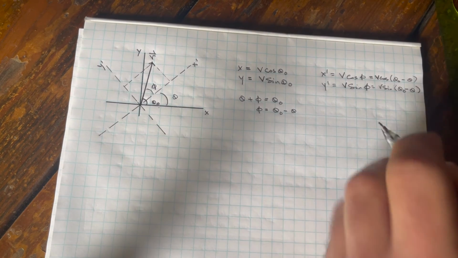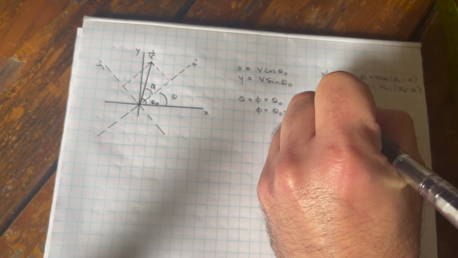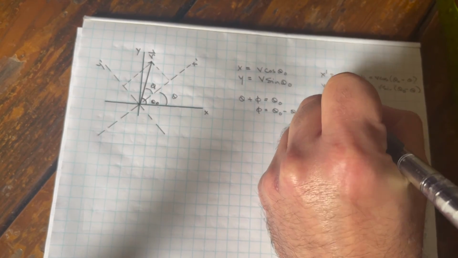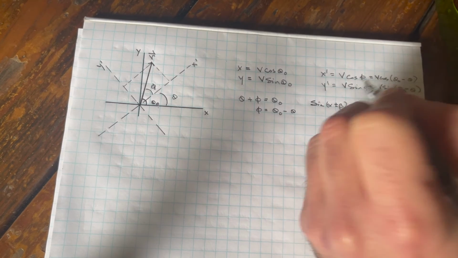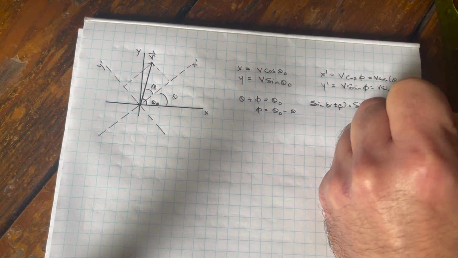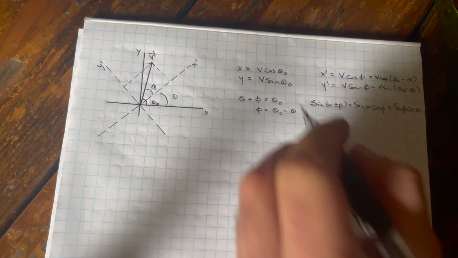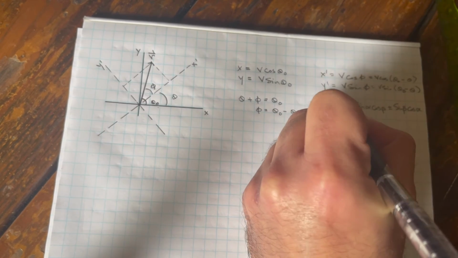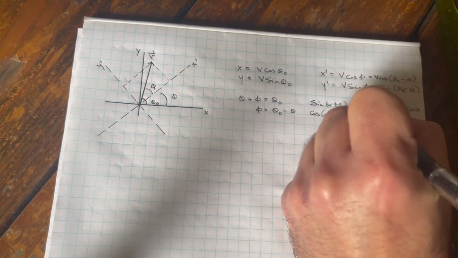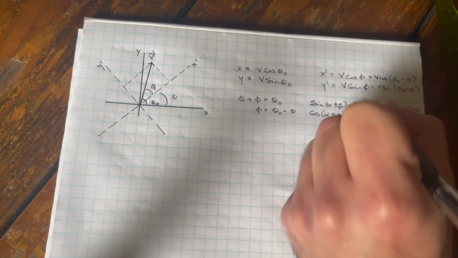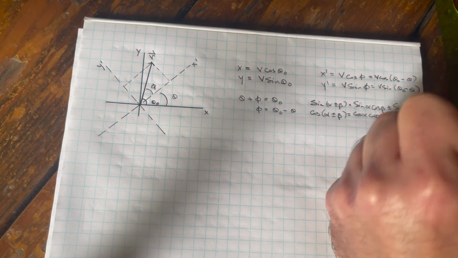And now just using these identities, that the sine of alpha plus or minus beta is equal to the sine of alpha cosine of beta plus or minus the sine of beta times the cosine of alpha, and the cosine of alpha plus or minus beta is equal to the cosine of alpha cosine beta minus or plus sine alpha sine beta.